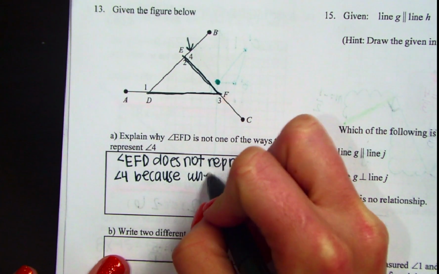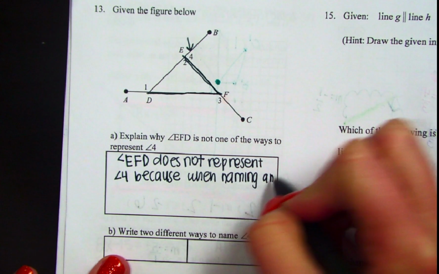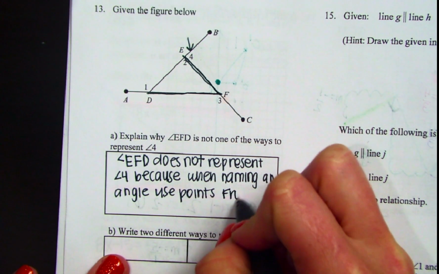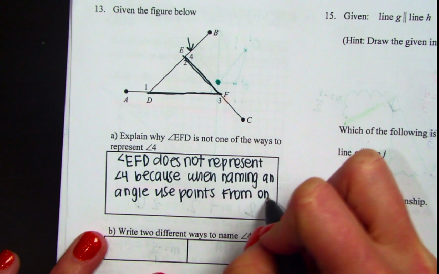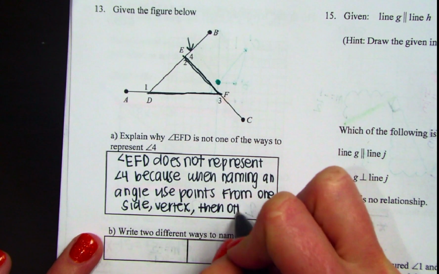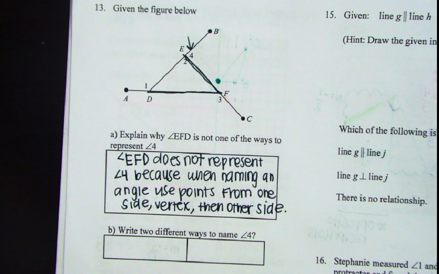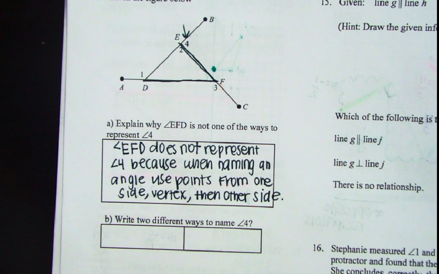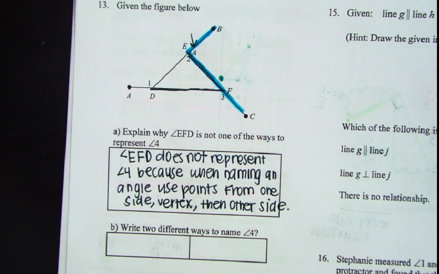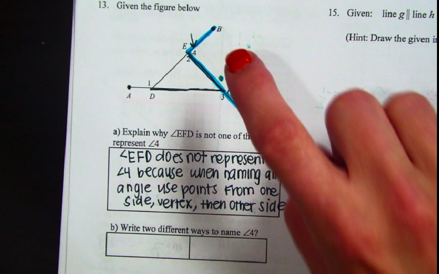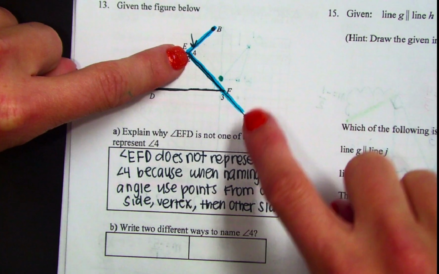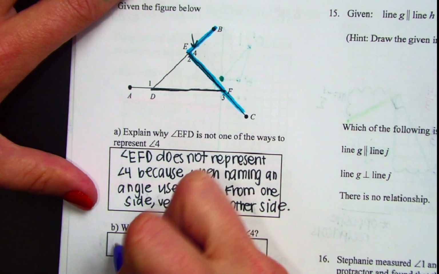when naming an angle, use points from one side, the vertex, then the other side. Okay, so if we're talking about angle 4, which is what they're going to want us to name next, here's angle 4 that I've highlighted. When you name angle 4, you use a point from one side, like B, then the vertex, which is right here, E, the vertex of the angle, and then the other side. So an example of that would be angle BEF.